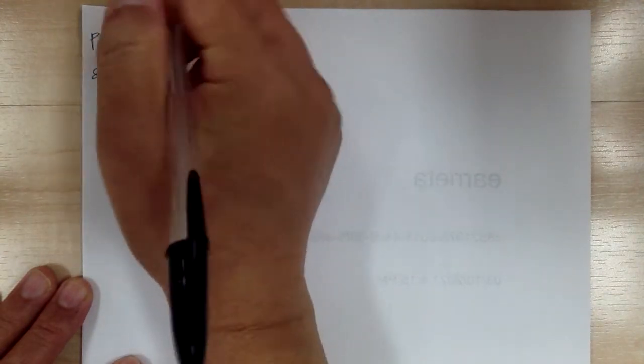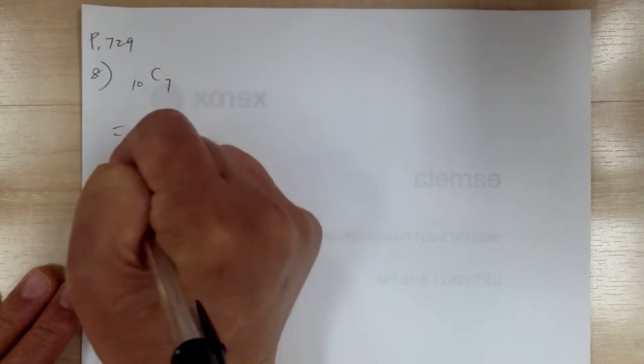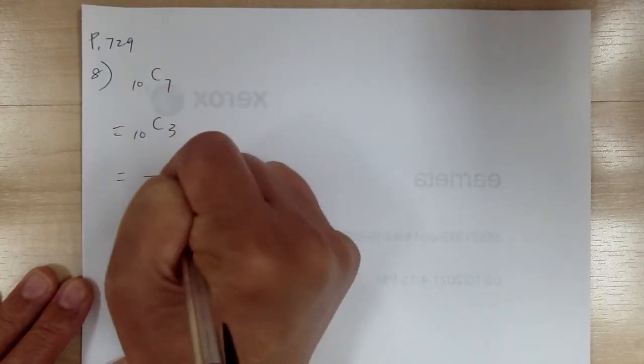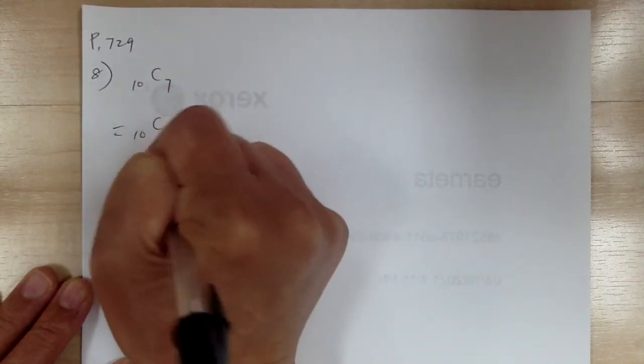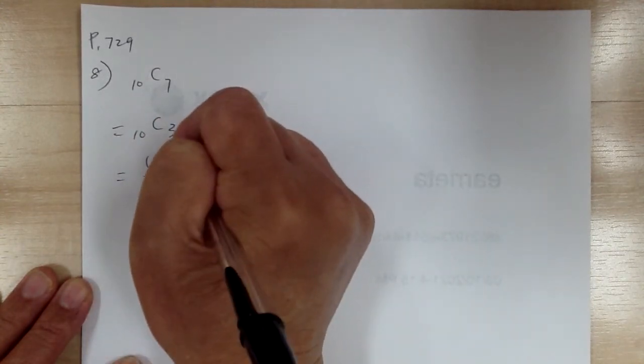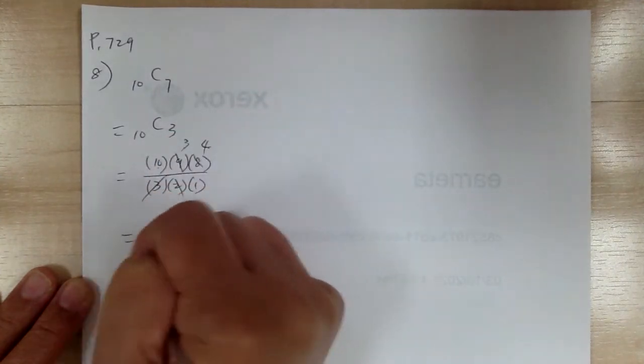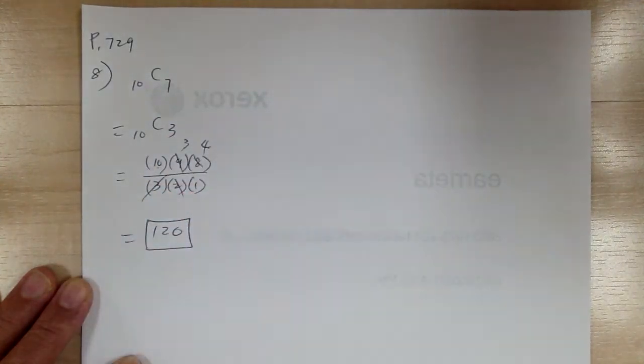Number 8, 10C7. This is equal to 10C3, and this equals 3, 2, 1, 10, 9, 8. This cancels with that, you get 3. This cancels with that, you get 4. 3 times 4 is 12, times 10 gives you 120.